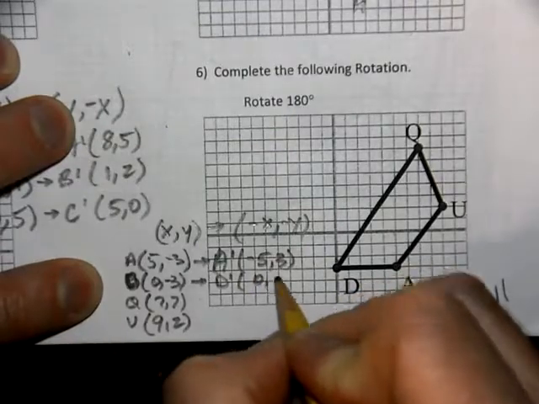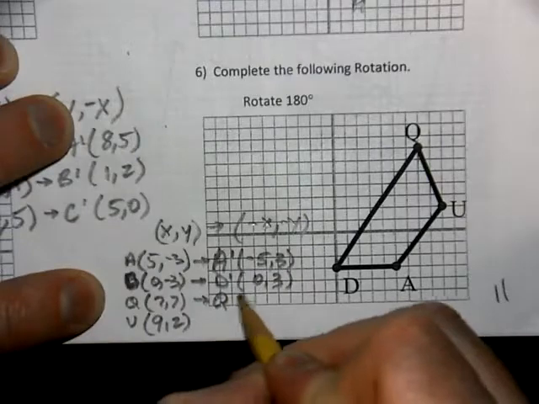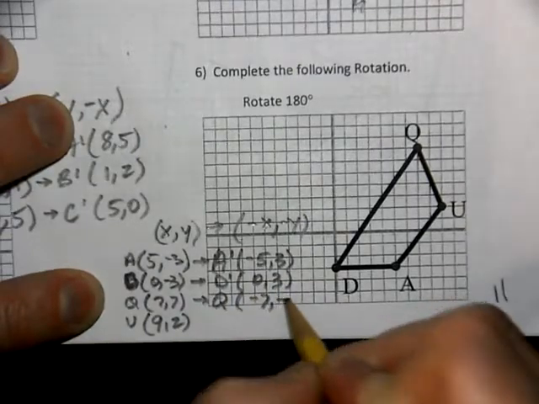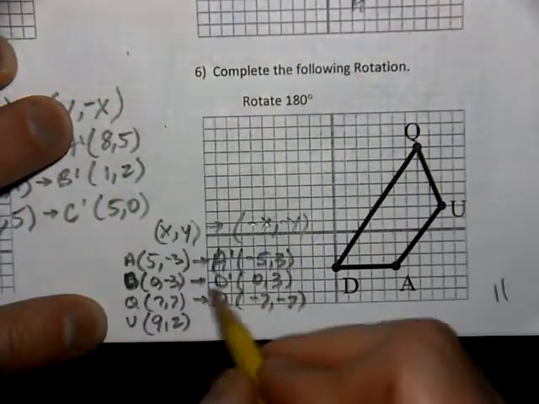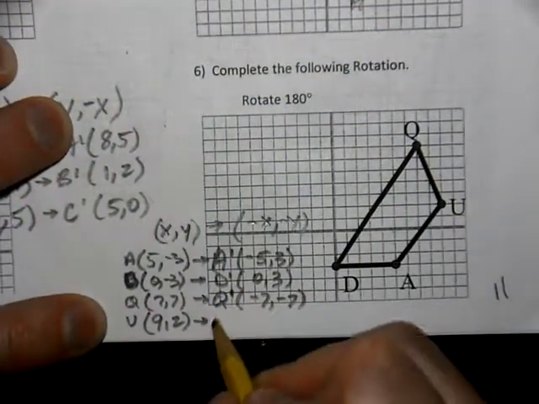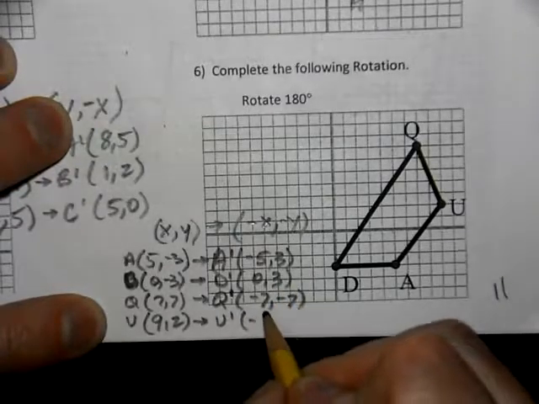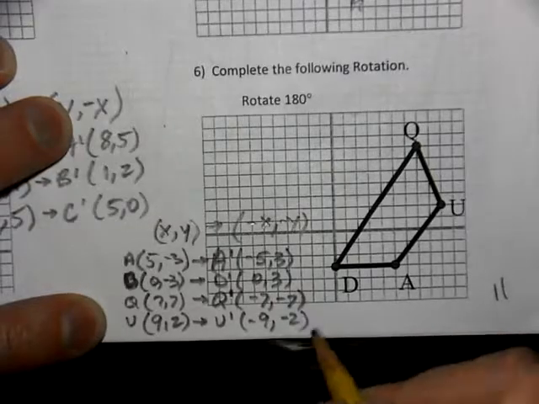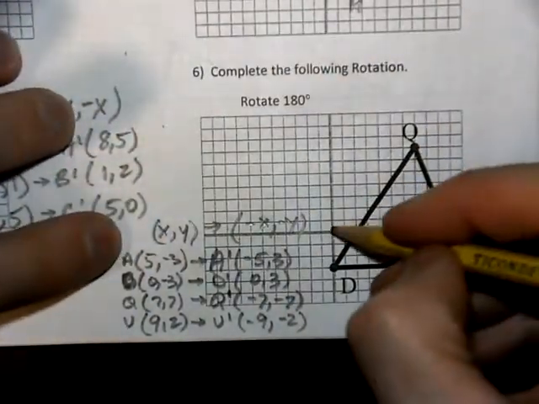D prime is going to be 0, 3. Q prime is going to be negative 7, negative 7. And U prime is going to be negative 9, negative 2. So we can plot those.